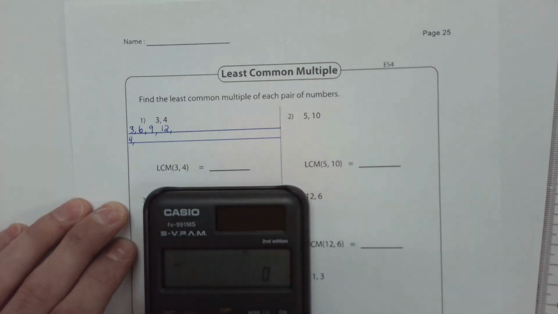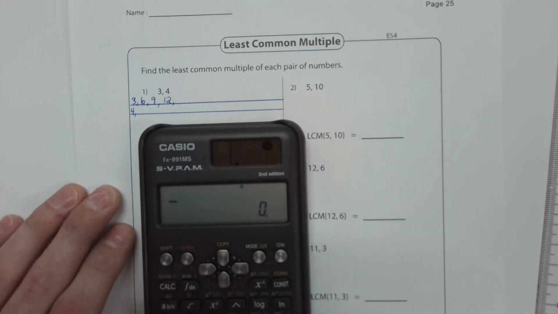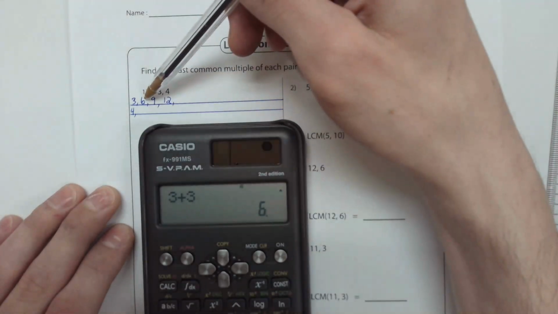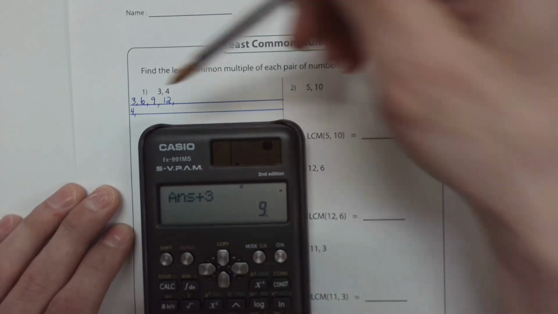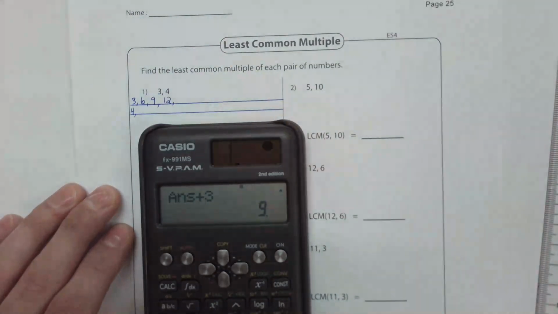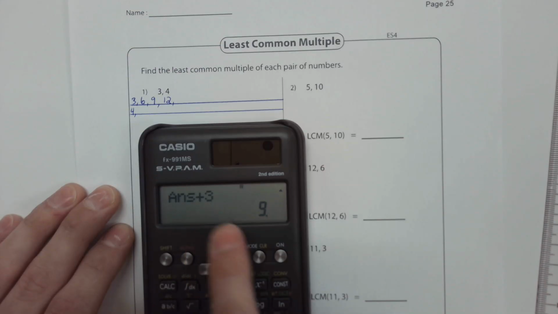I'm also going to show you a shortcut. If you go 3 plus 3, that will give you your second number. Plus 3, 9. And if you just hit equals from here on out, it's going to continue adding 3 to our answer.